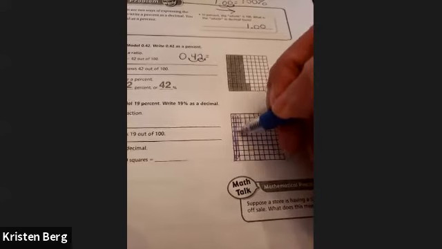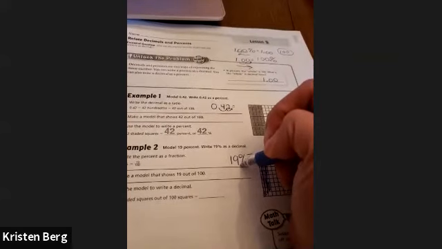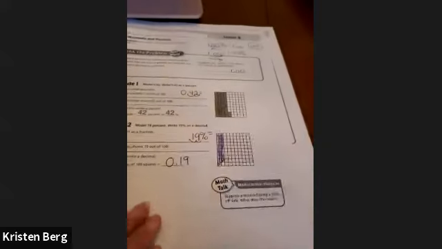This one says model 19% and write 19% as a decimal. Well, here they're giving you out of 100, so we only want 19%. That means we just want 1 whole and then 9 more to be shaded, and that would be 19 out of 100. So therefore, 19 out of 100 is 19 hundredths. Or you could also change 19% to a decimal by looking up here. I move a percent to a decimal by just moving it to the left 2 places. So if it's 19, I move it to the left 2 places, and that is also showing me 19 hundredths. So that is how you do that one.